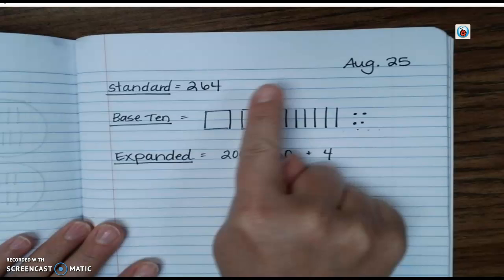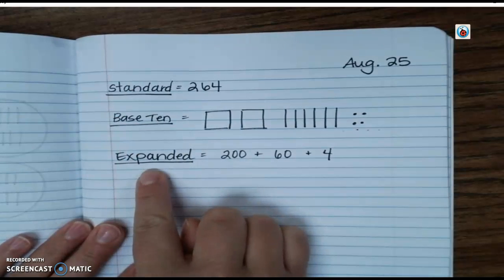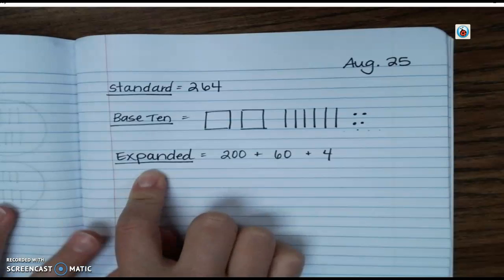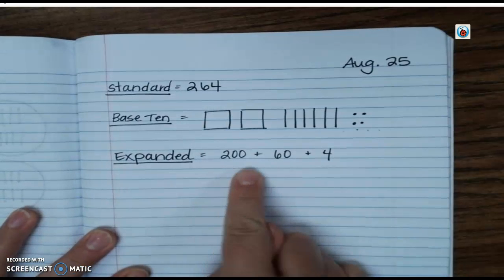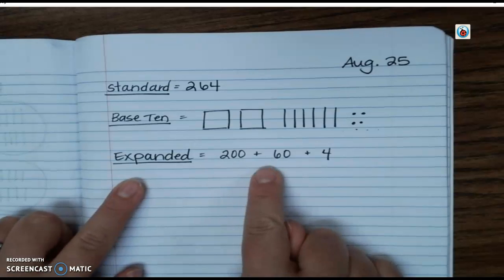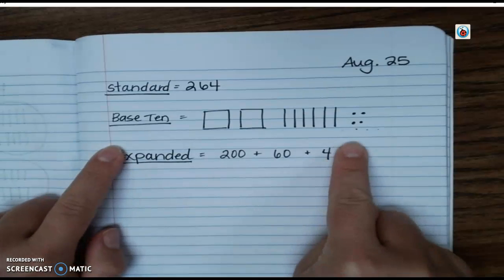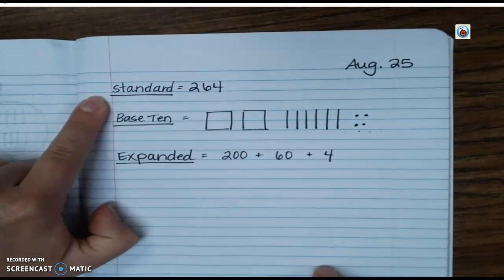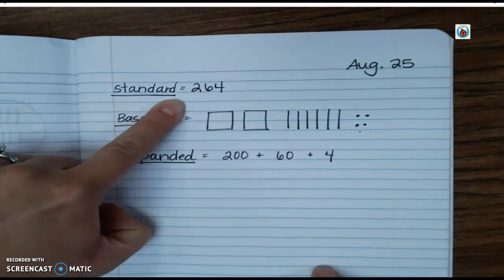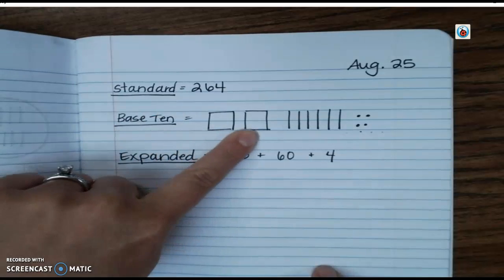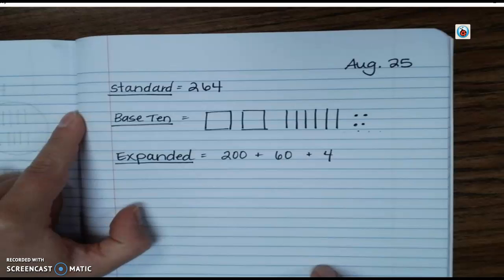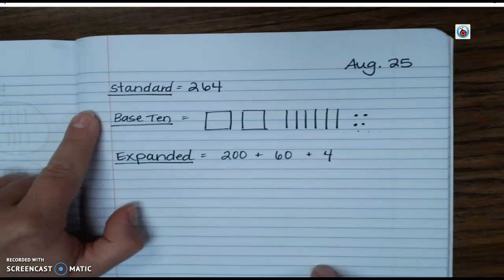August 25th. I want to have this in my notes so that if I have a question that's asking me what the expanded form is, I remember, oh, it's when you pull the number apart. Base 10 is when you draw the model. And standard is it regularly written. I want you to notice I wrote with spaces between my examples, and I was very clear when I wrote it, so when I come back to my notes, I know exactly what I wrote.